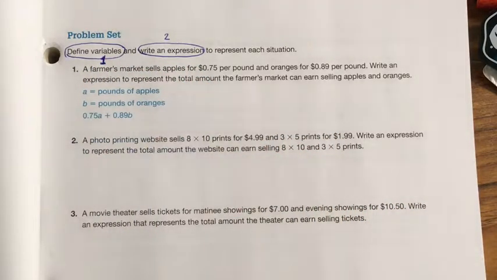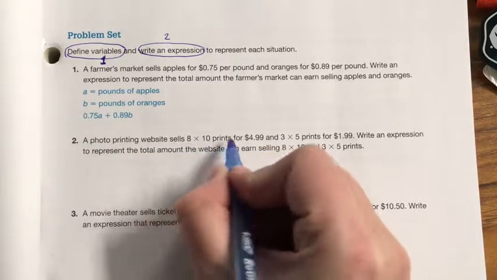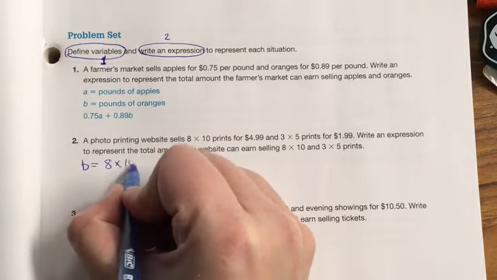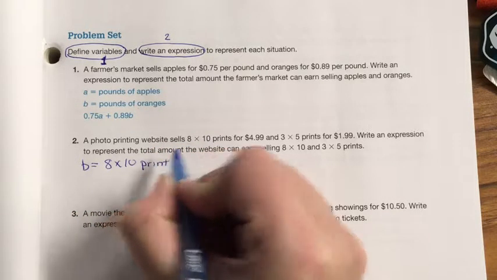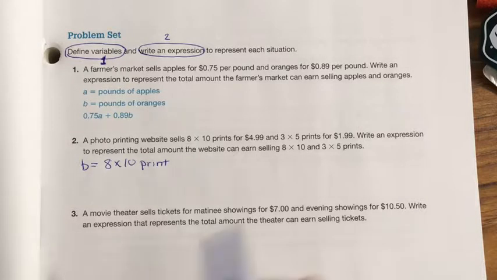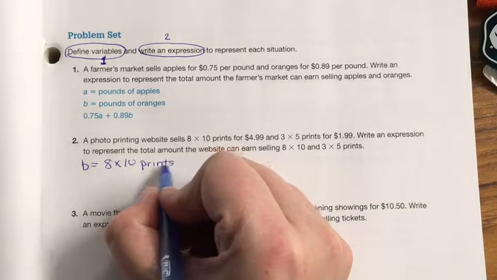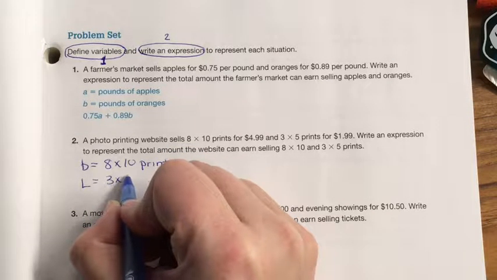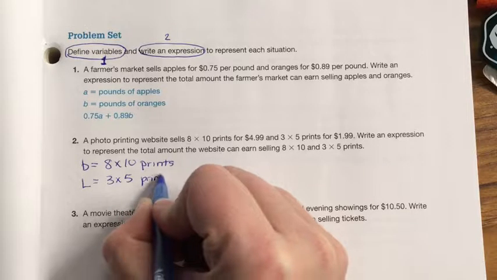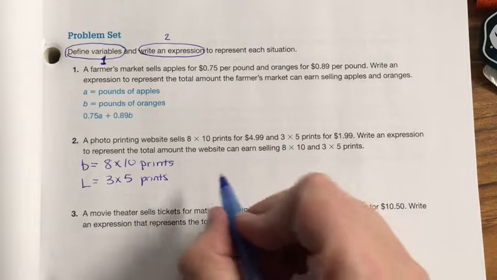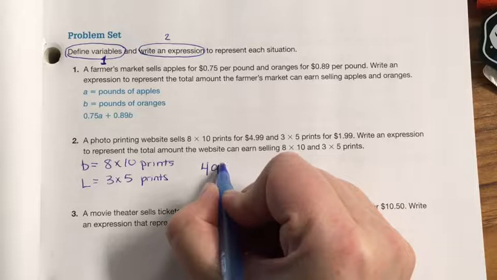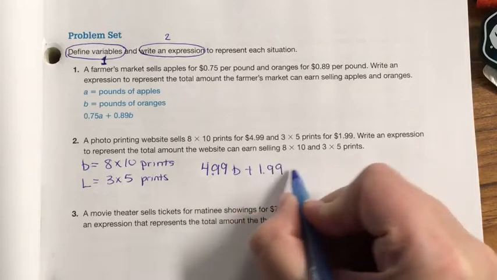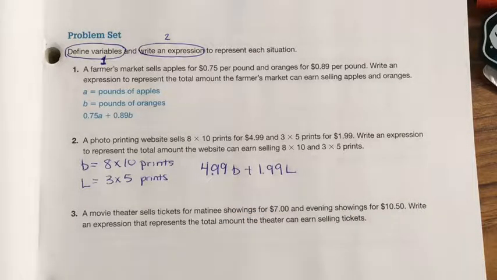So we get to pick. We're gonna start by defining variables. I'm gonna call the 8 by 10 prints B for bigger prints. Notice what I'm putting here is what they are, not how much they cost. So B is the 8 by 10 prints. And then I'm going to call L for the little ones, the 3 by 5 prints. Please remember that I'm recording this. And so then it would be $4.99 per big print plus $1.99 for the little prints.